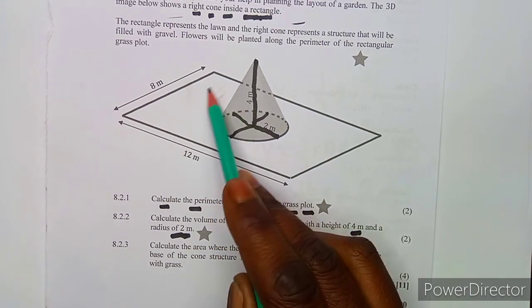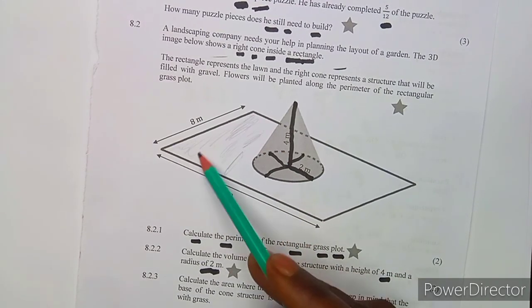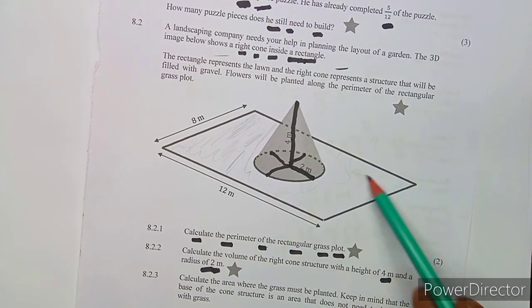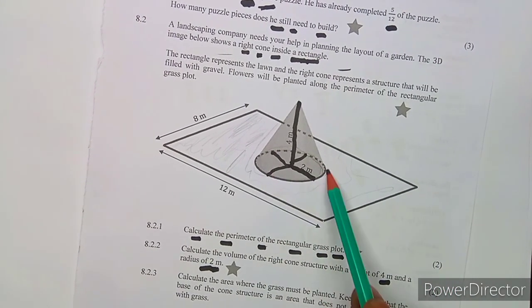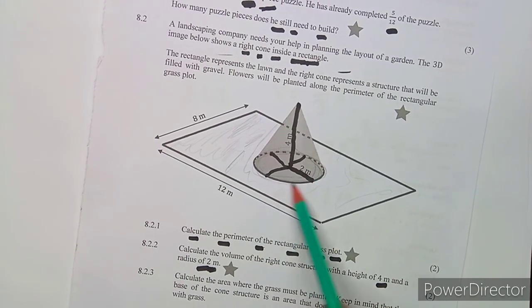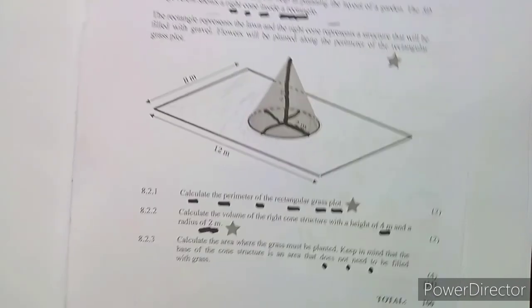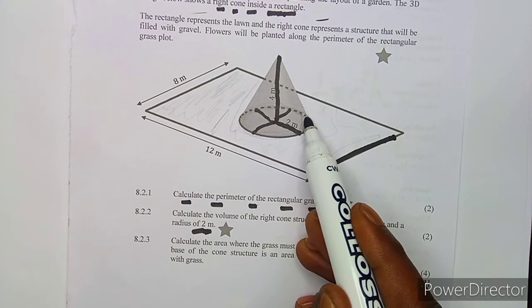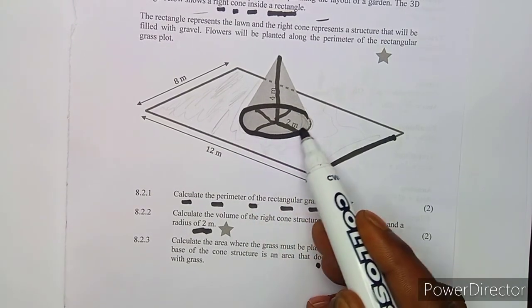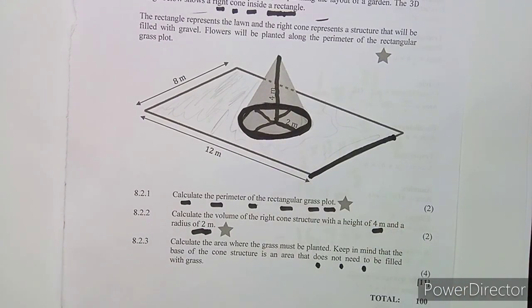We are referring to all this region, but this part is going to be excluded, removed. On the base of the cone there is a circle, so we are going to take the area of the rectangle minus the area of the circle on the base. We are going to remove this circle because nothing is going to be planted there.